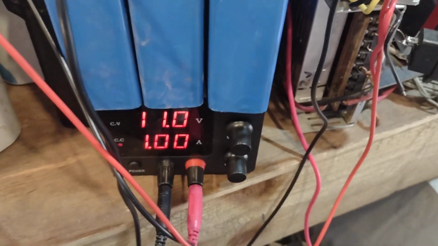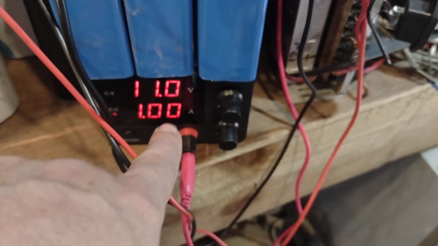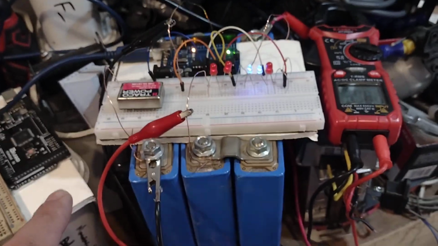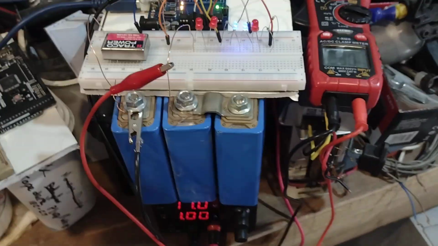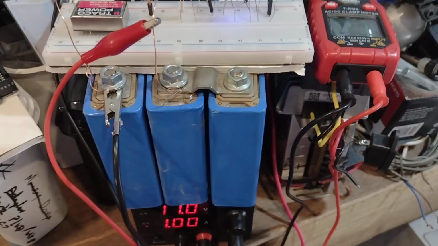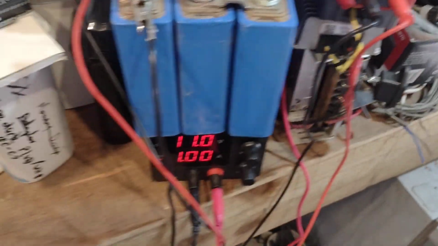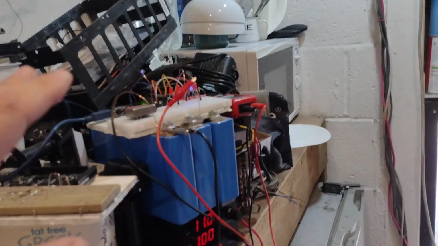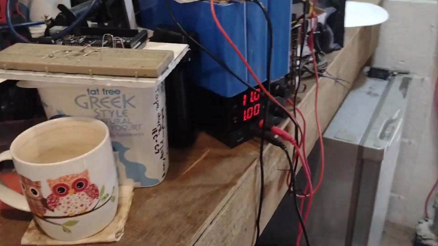So the combined voltage will then rise. I'm assuming that the 0.5 volts will distribute across all three. If it was 0.6, that would be 0.2 each. So it's basically going to make it safe, but it'll carry on putting current in until the pack reaches 11.5 volts. But you can see the issue here. I know I'm not getting the calculations right.